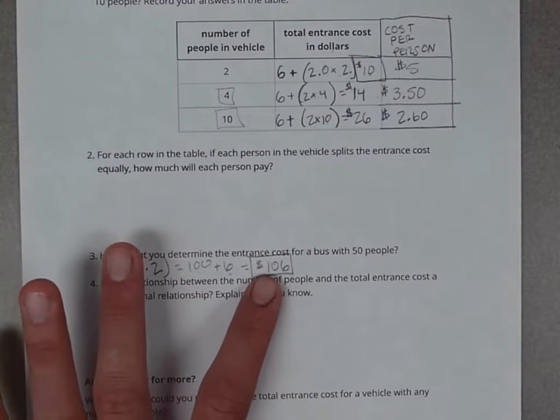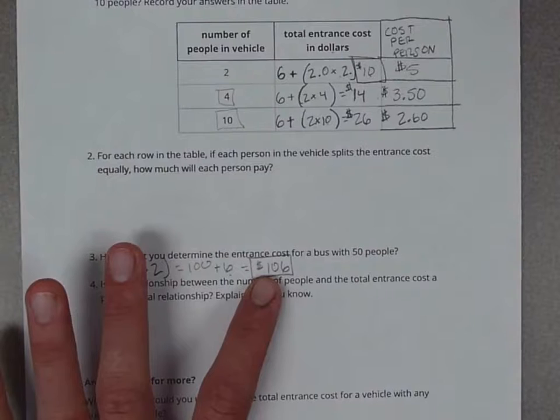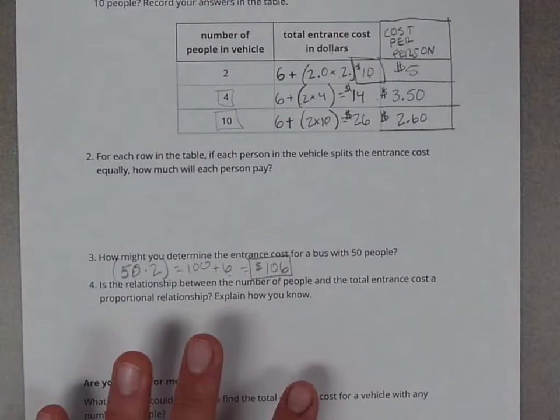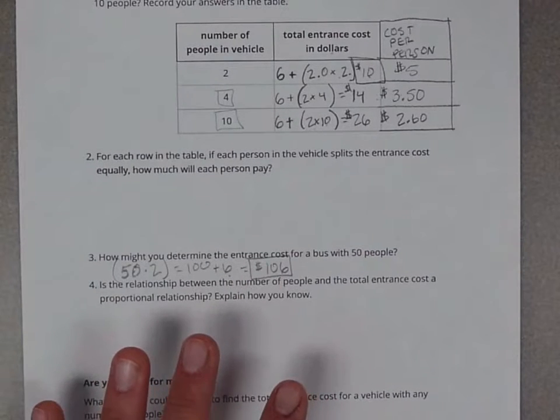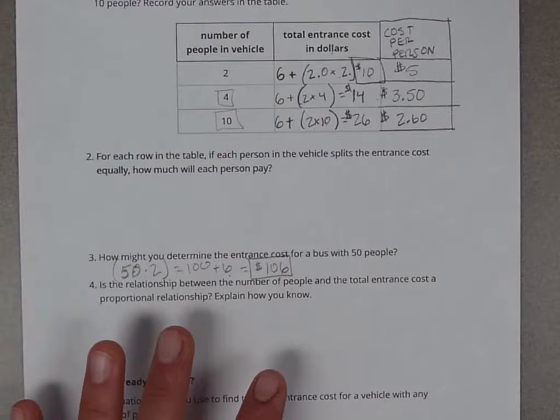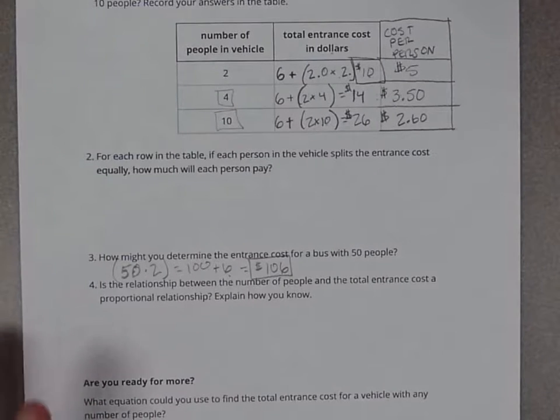But that's not bad because you're splitting it between 50 people. If we had to pay $106 ourselves, that would be quite a bit. But if you split it between 50 people, it's only $2.12. So that's actually not that bad. It's pretty cheap. All right.